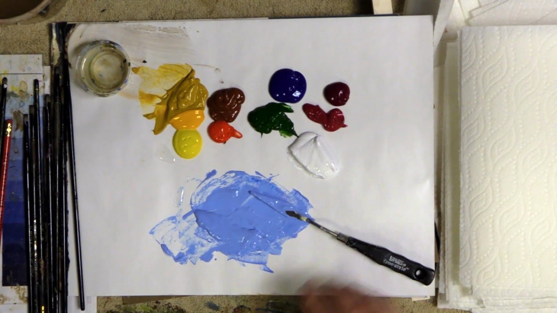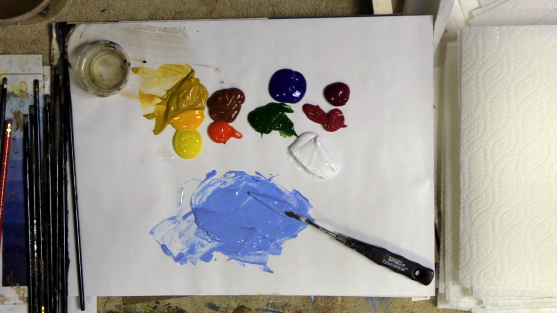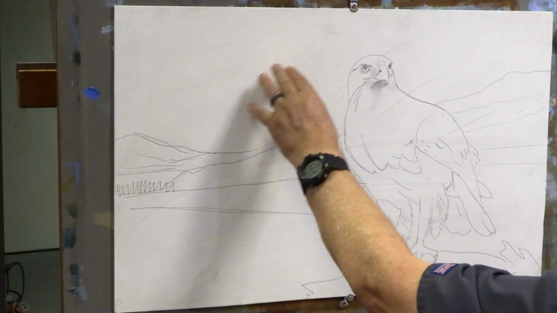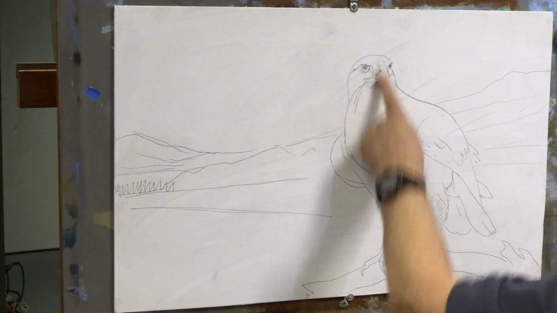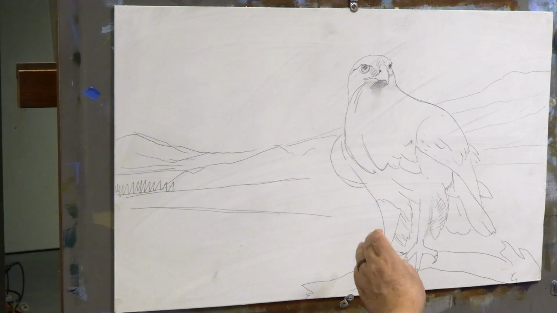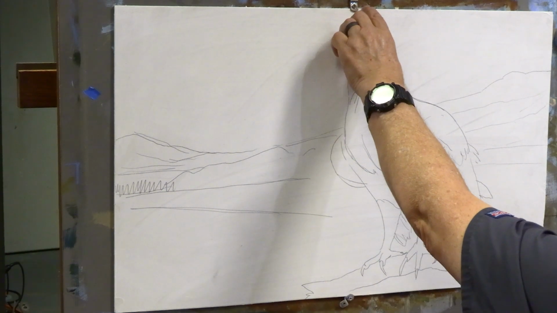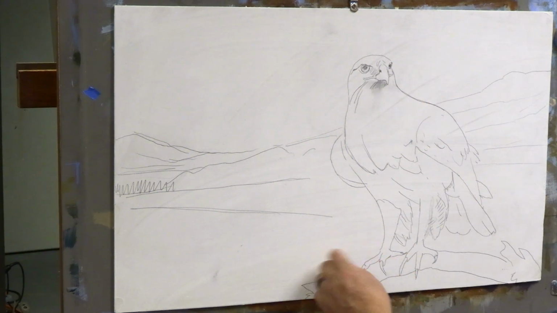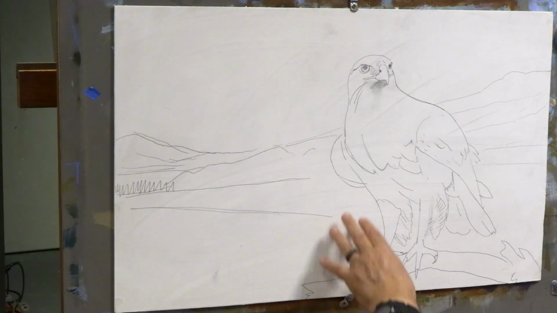For our surface, this is a wood panel, quarter inch wood panel. It is 30 inches this way, 20 inches this way, and I kept him just a couple inches down, about 3 inches down, and about an inch up here from the bottom.